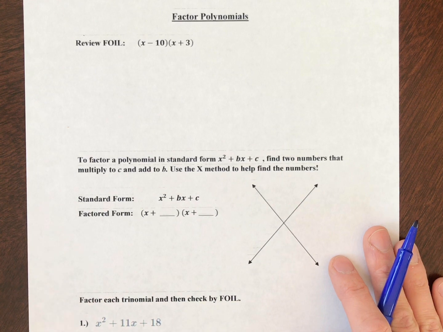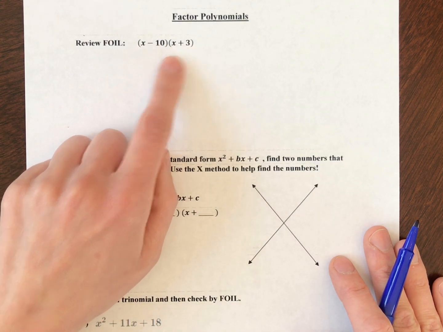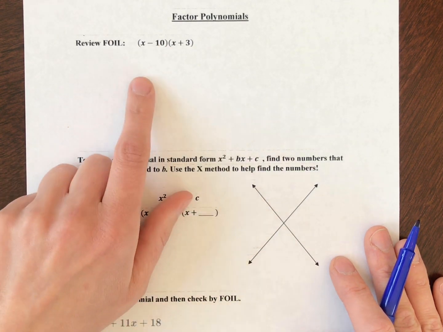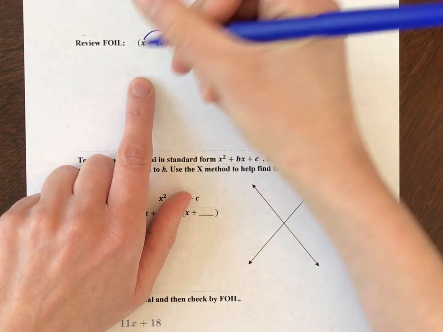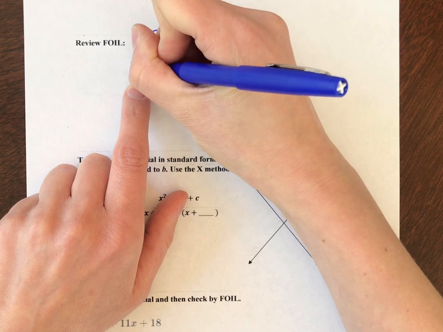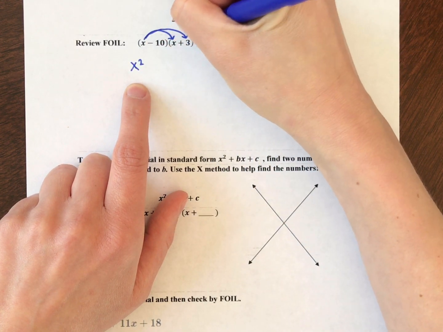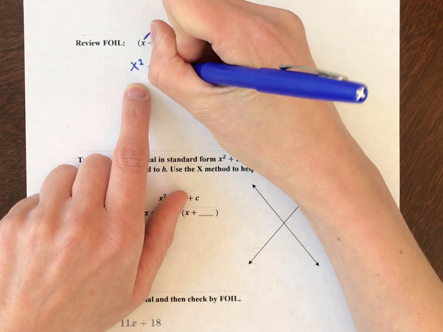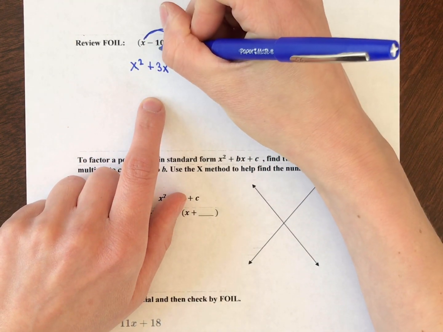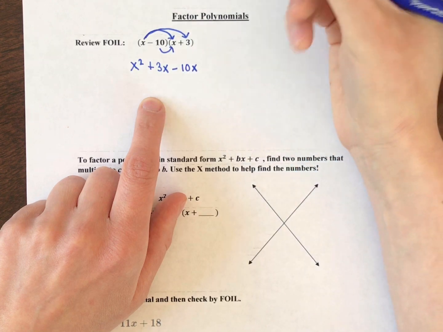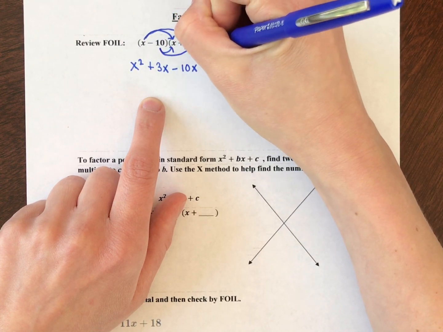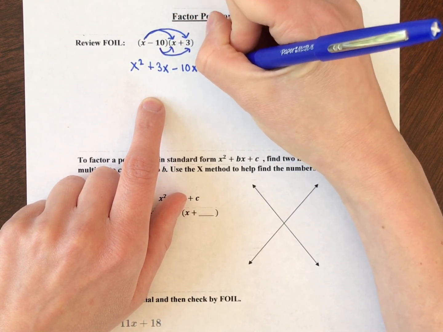If I said let's multiply x minus 10 times x plus 3, if you remember, FOILing would be just take x and multiply it to x, so that would give me x to the second. Take x and multiply it to 3, that would give me a positive 3x. Then I would go inside and do negative 10 times x, that's a negative 10x. And take negative 10 times 3, and that would give me a negative 30.